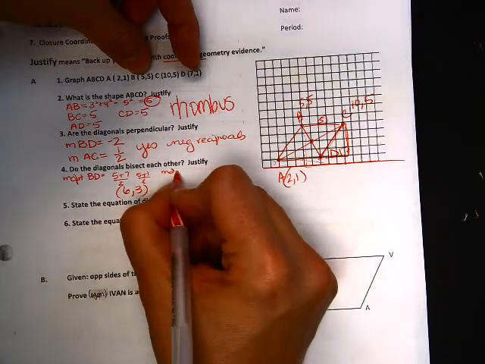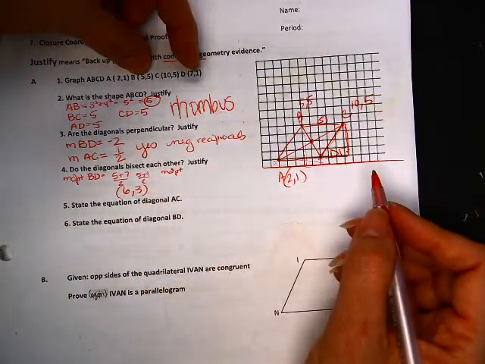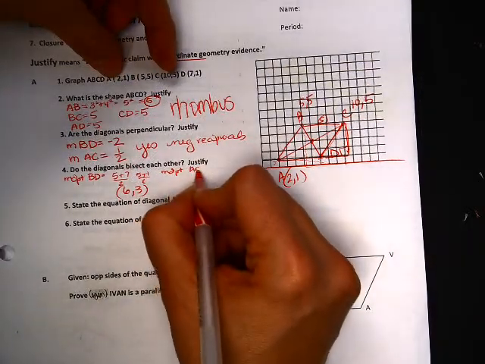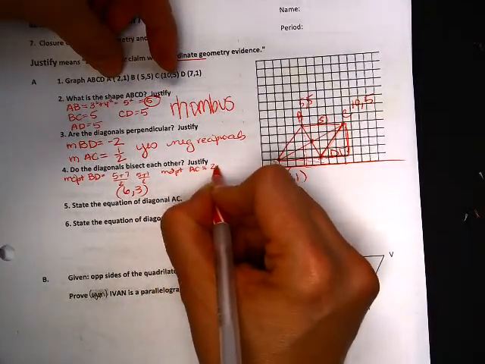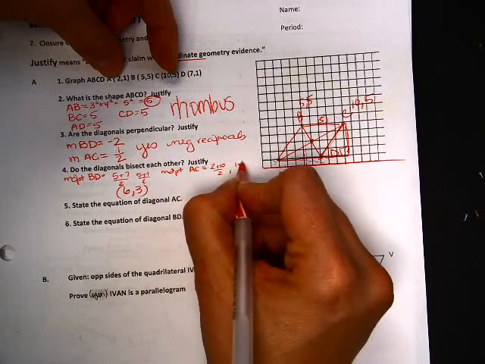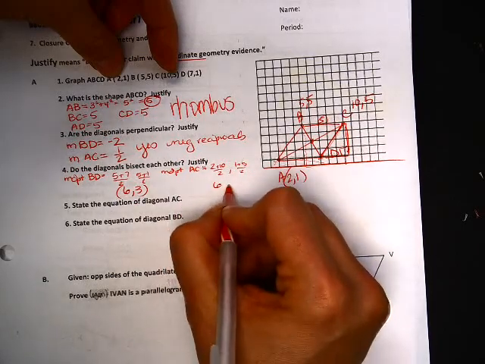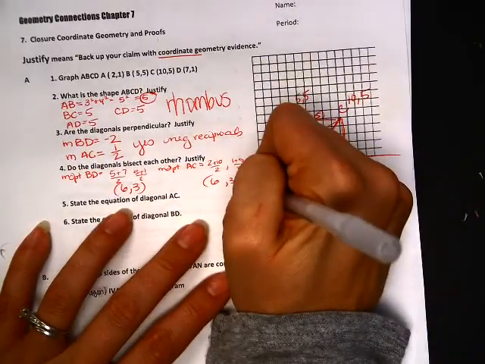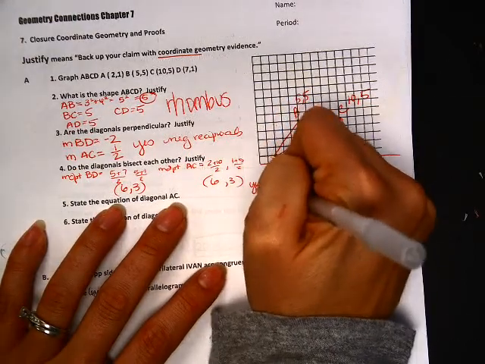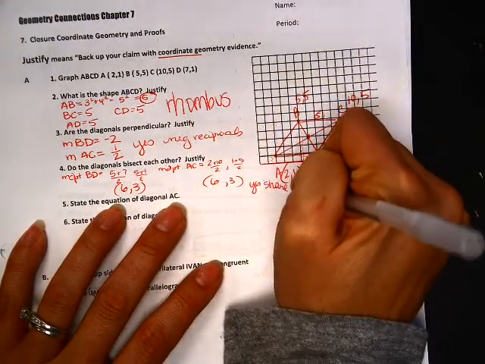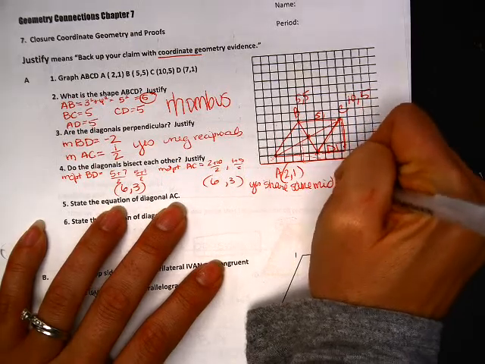And then I'm going to find the midpoint of AC, which again is averaging (2 plus 10) divided by 2 and (1 plus 5) divided by 2, which again is (6, 3). So yes, they share the same midpoint.